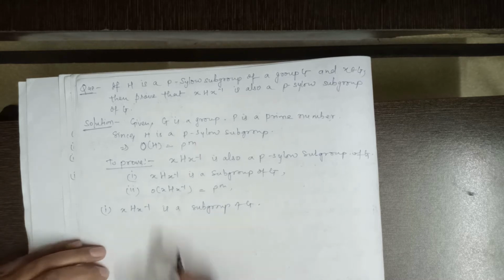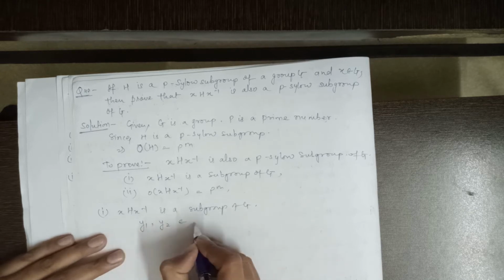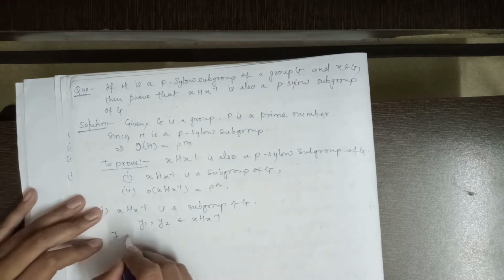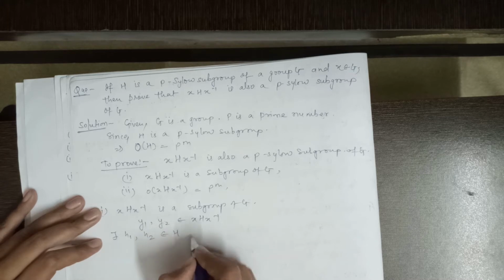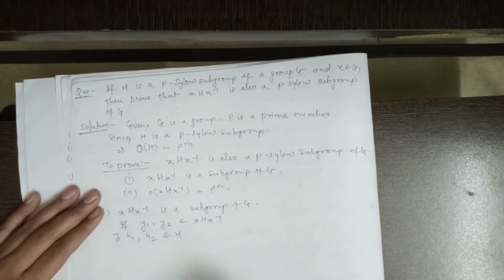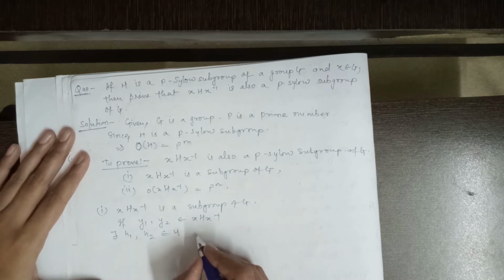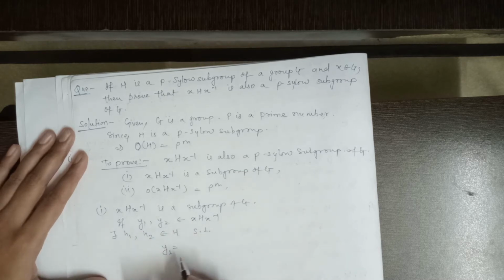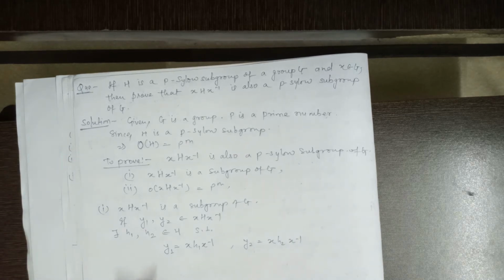Okay, so here according to the question, we will take two variables, y1 and y2, which belong to H x inverse, such that there exist h1 and h2, which are two elements that belong to H. If y1 and y2 belong to H x inverse, then there exist h1 and h2 elements which belong to capital H, such that we have to find the values of y1 and y2 with respect to H. So y1 we will assume as h1 x inverse, and y2 we will take as h2 x inverse. Okay, these two are the values of y1 and y2.